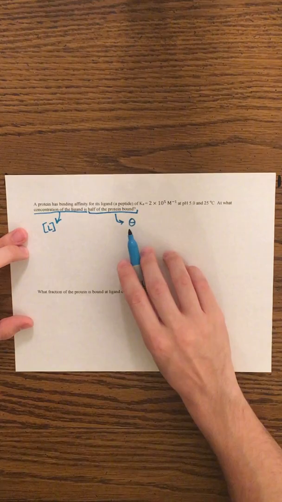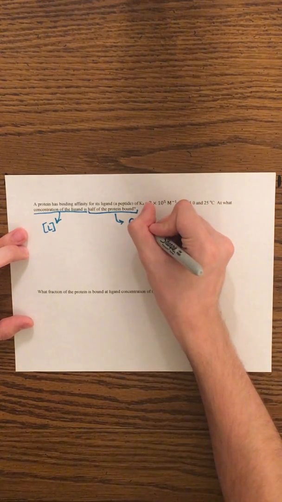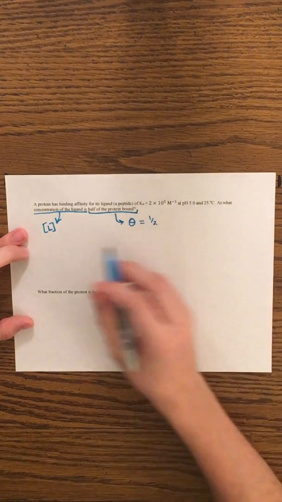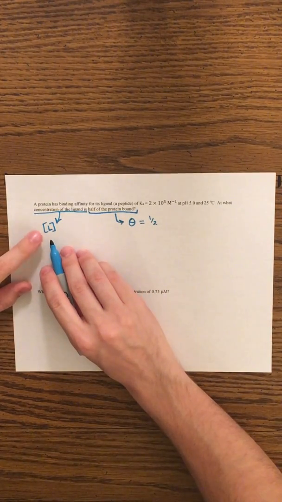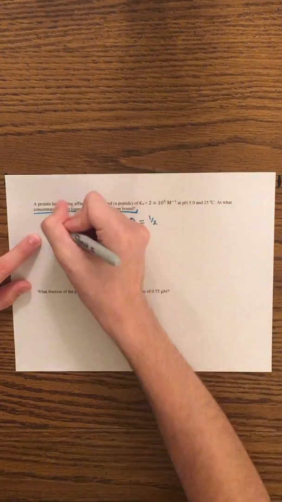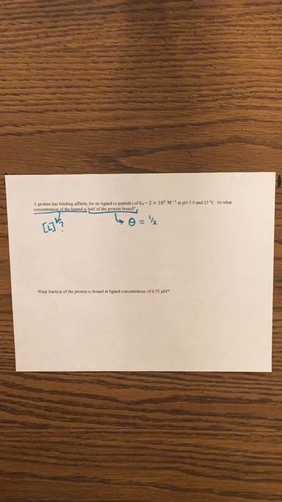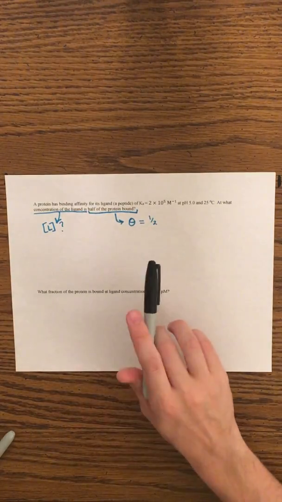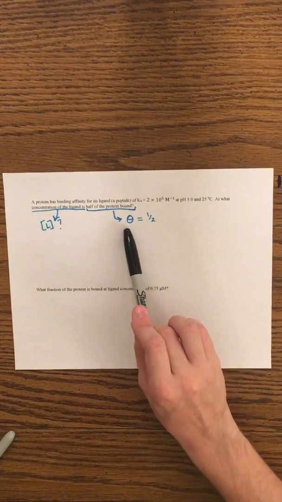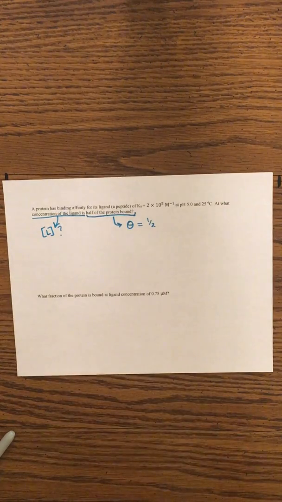We know then half of the protein is bound, so theta needs to equal 1/2. And what we're wanting to know is at what concentration of L, of ligand, do we get that situation, okay? All right, so what is an equation that we have that relates the fraction of bound protein and the concentration of ligand?